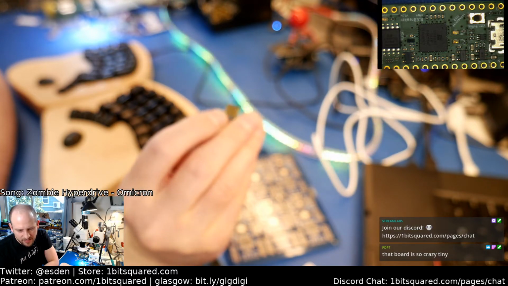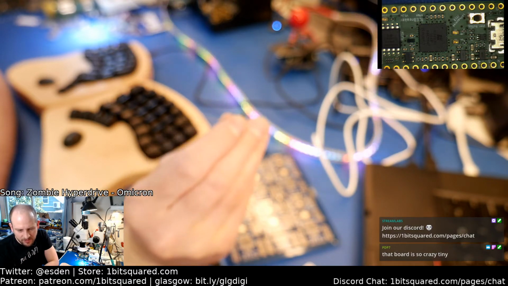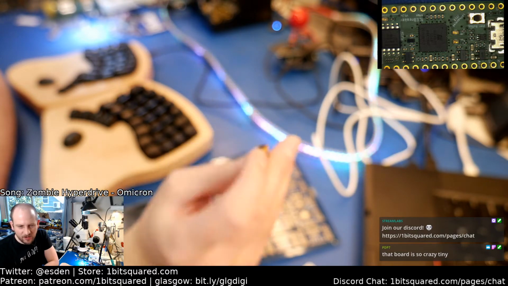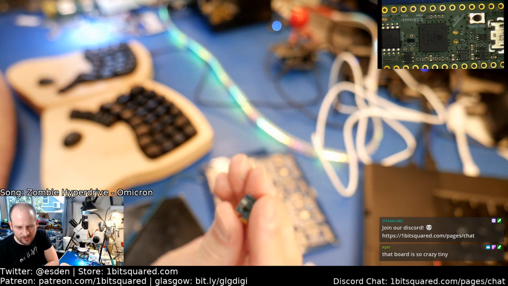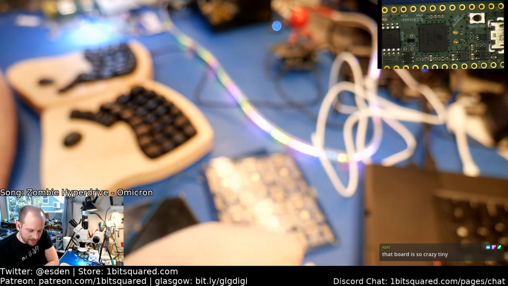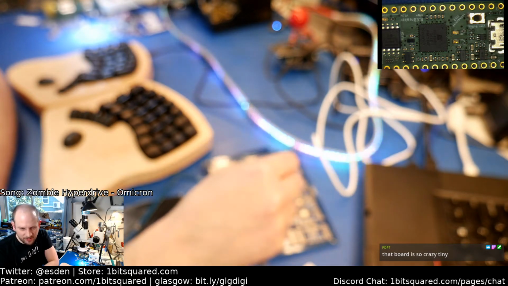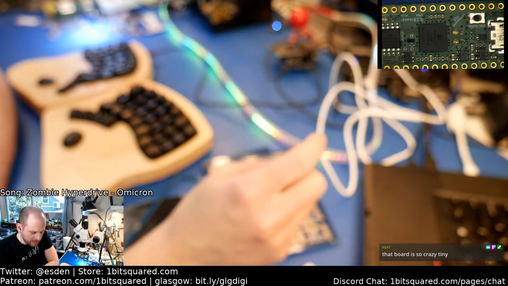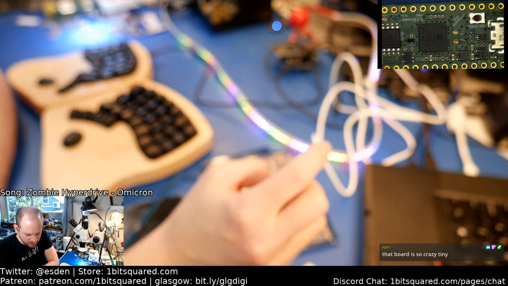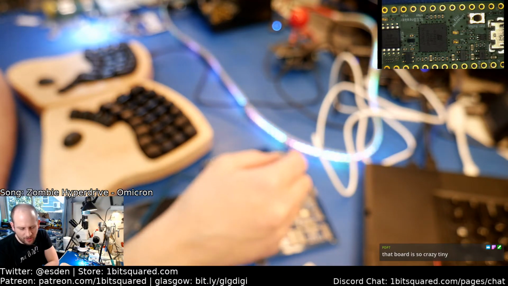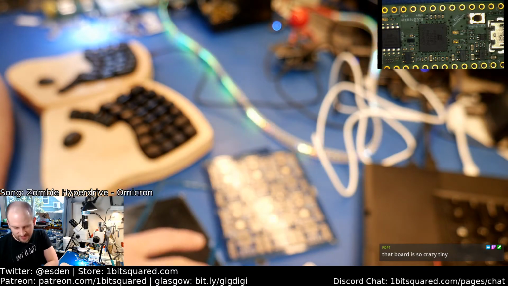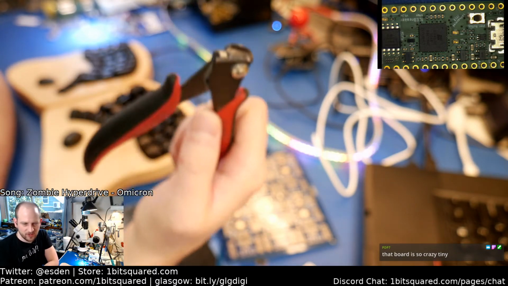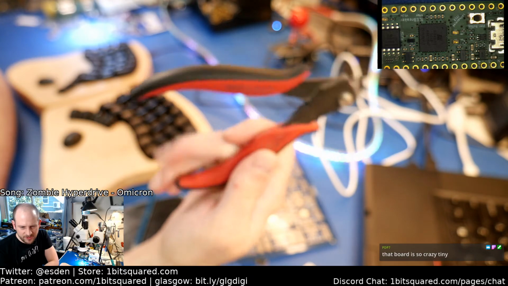I think there might be some V-scoring happening too these days, but they definitely looked into CNC routing the boards out of the panels. That would be an option. I have a CNC router, but I didn't go and do that project yet. And breaking it out with this tool so far served us well.